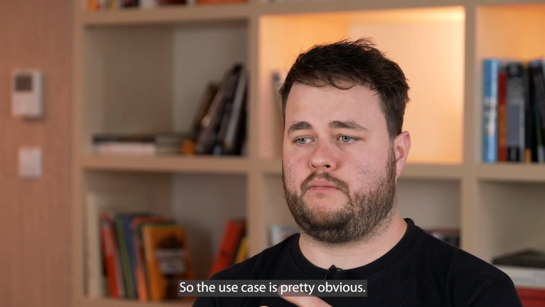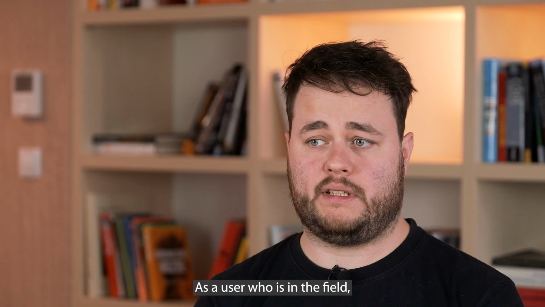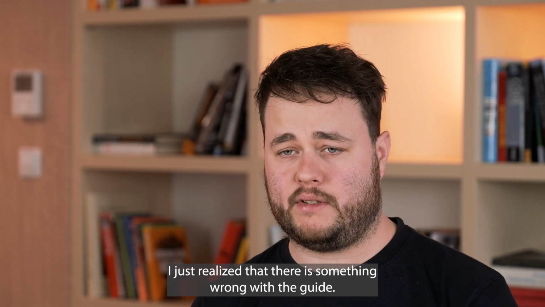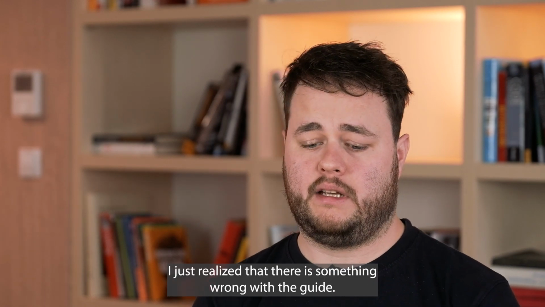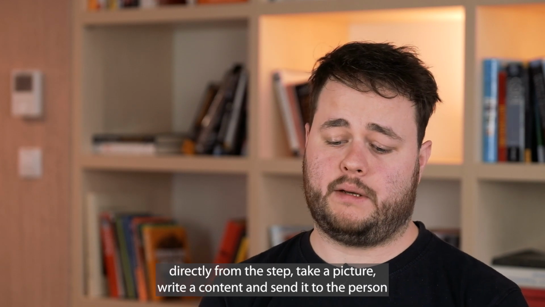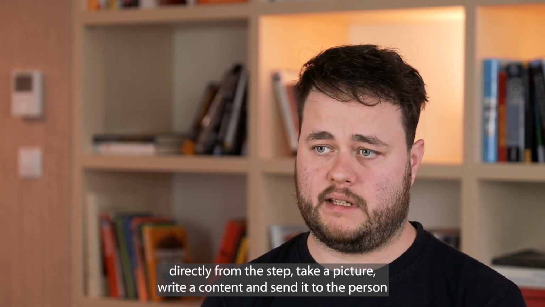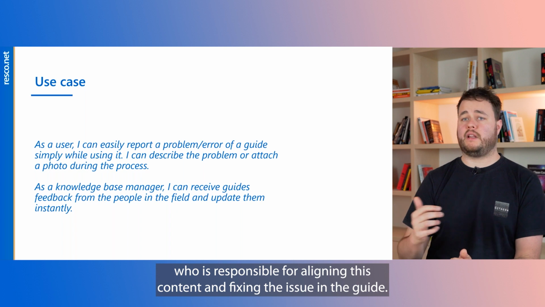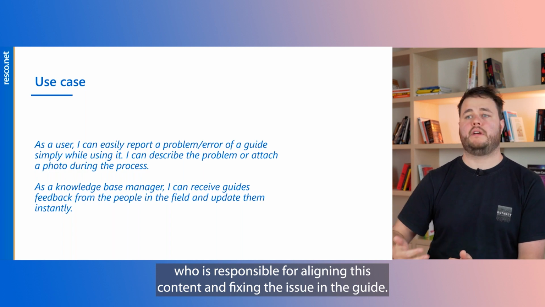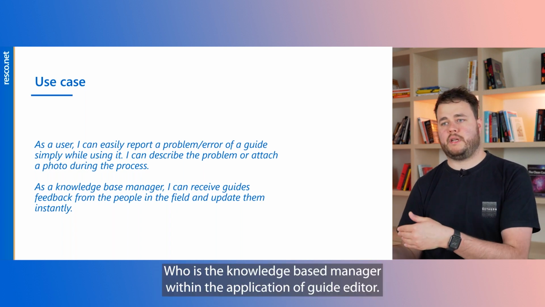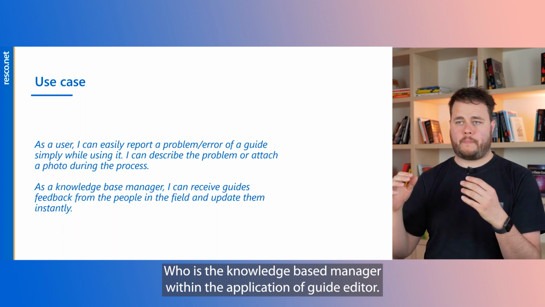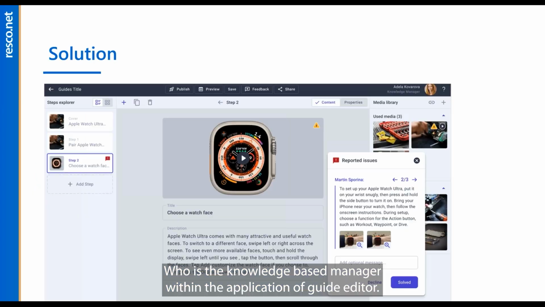So the use case is pretty obvious. As a user in the field, I realize that there is something wrong with the guide. I can report the problem directly from the step, take a picture, write a comment, and send it to the person who is responsible for aligning this content and fixing the issue in the guide, who is the knowledge base manager with the Guide Editor application.